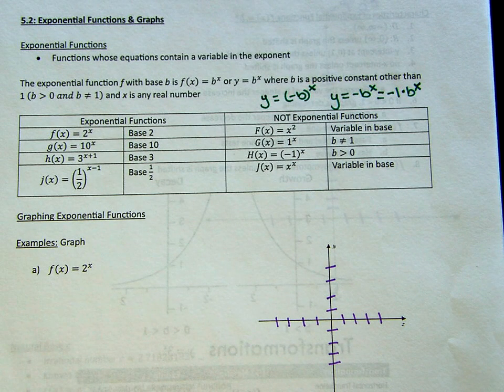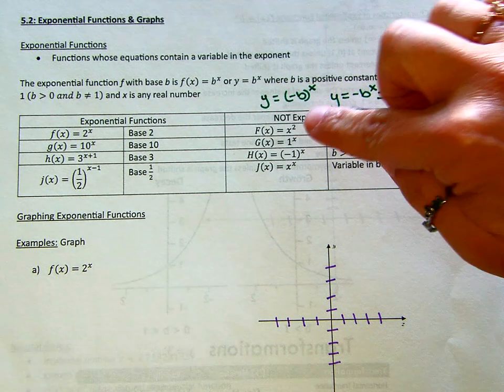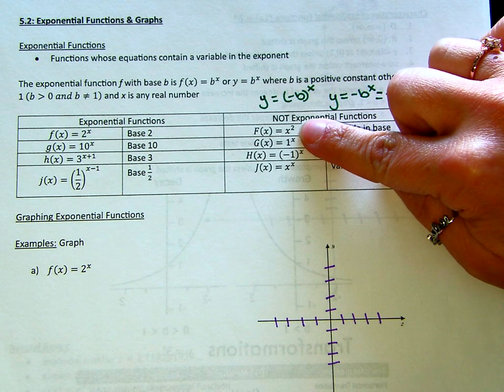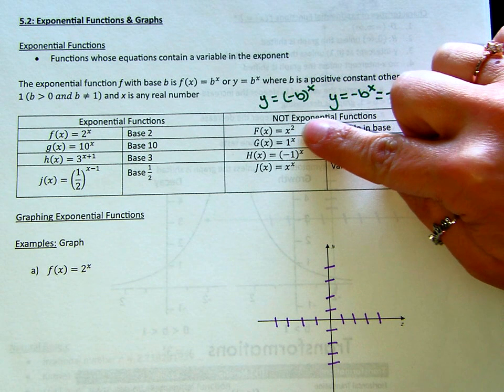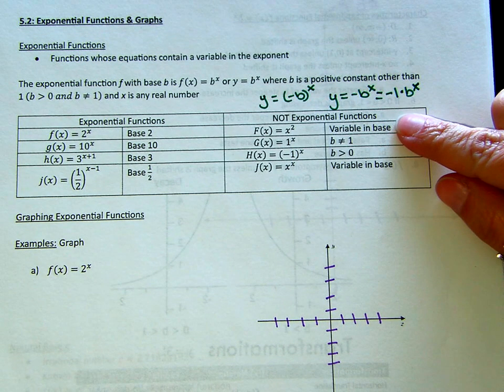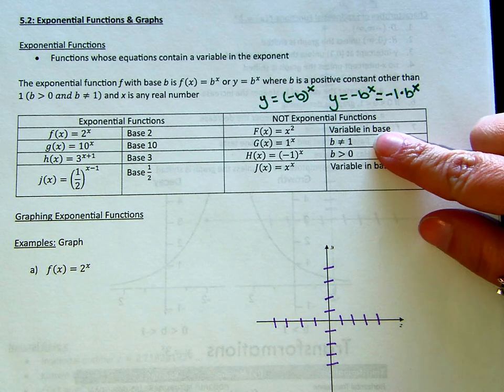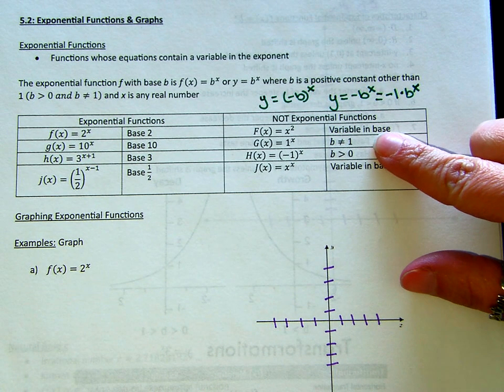Now, the other side of our table are things that are not exponentials, and I give you a reason why. So for the f of x function, this is our quadratic, so hopefully immediately you would have noticed that that's not an exponential function, and that's because the variable's in the base. Can't have it. G of x is not an exponential function because the base is 1, and we can't have the base equal to 1.